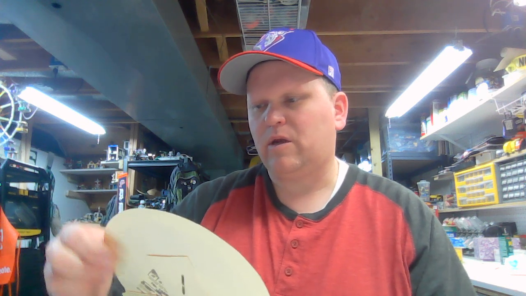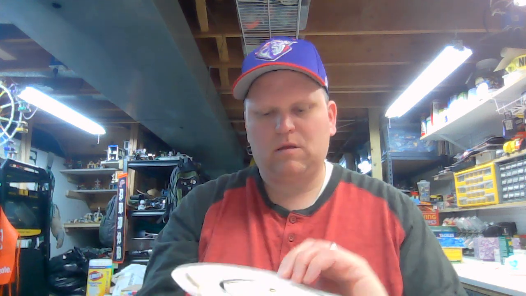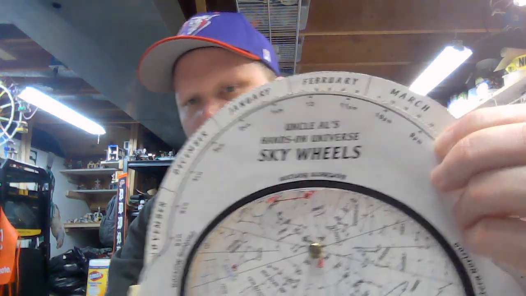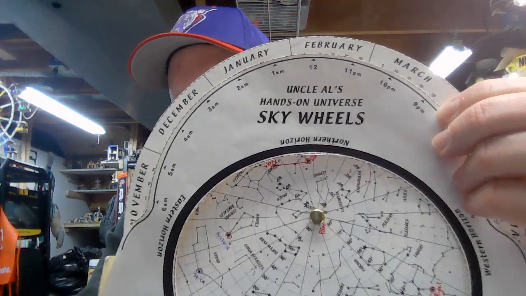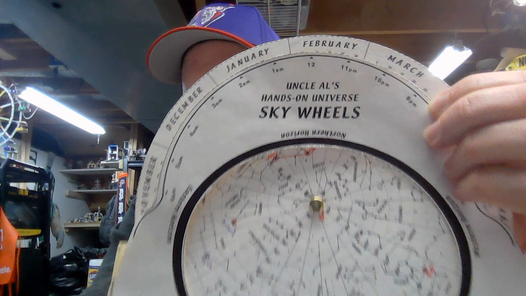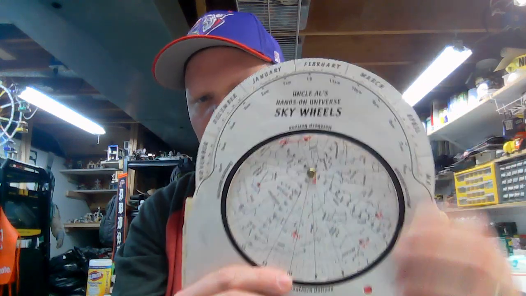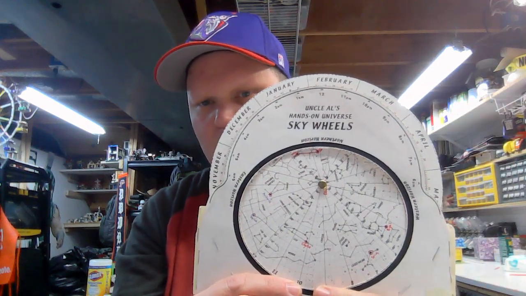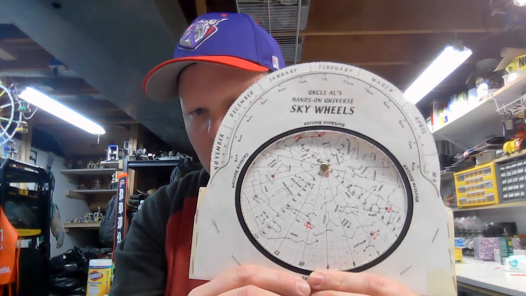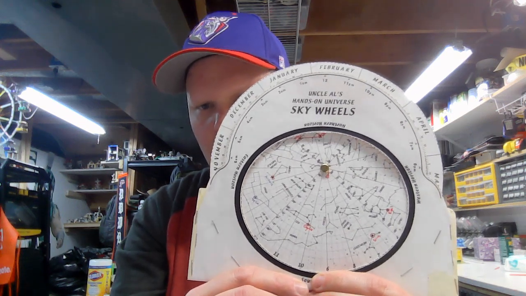Turn and look at this, it will be a little bit easier. There we go. Okay. So right now, you can see 9 p.m. is pointing at about where March 24th is. This is what the sky would look like if you went outside tonight, depending on which direction you have me looking at.